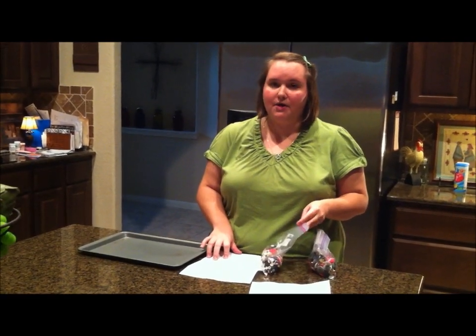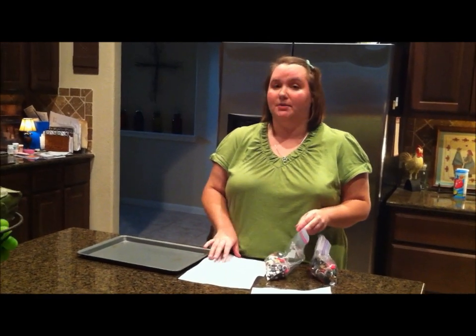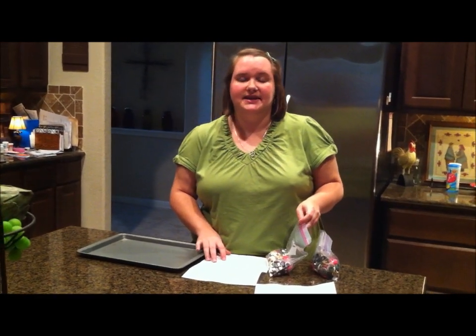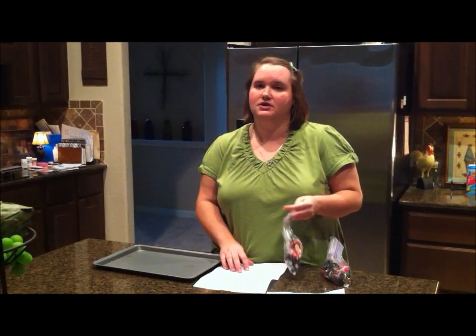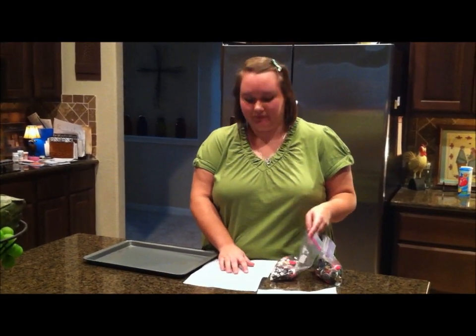So get your kids in their groups, and then before you teach this lesson, the kids have to be already familiar with the term property. A property is a characteristic that you can observe with the senses, you know, touch, feel, sight.